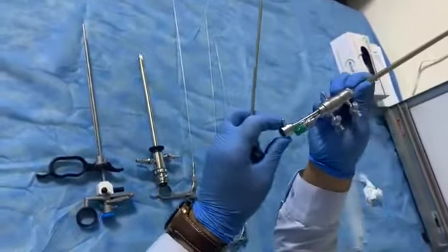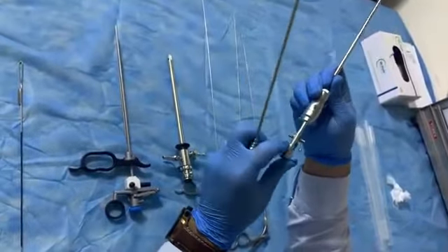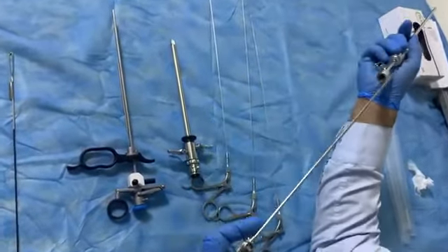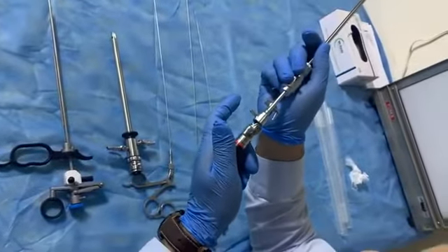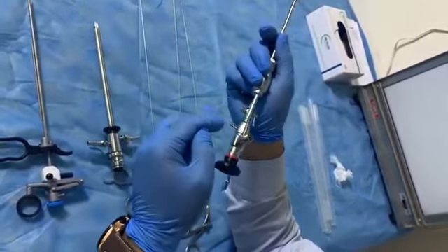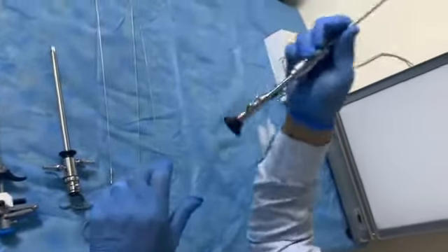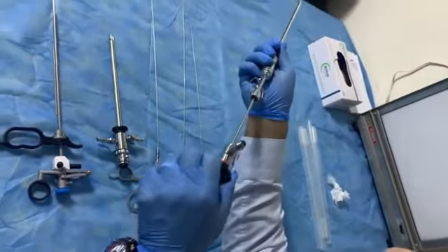After that, we use the telescope. In the telescope also, this line should be parallel to this line. And there is a small notch in the telescope. We will push it inside gently. Now clockwise, now it is closed. When I want to release, anti-clockwise, now it is open.